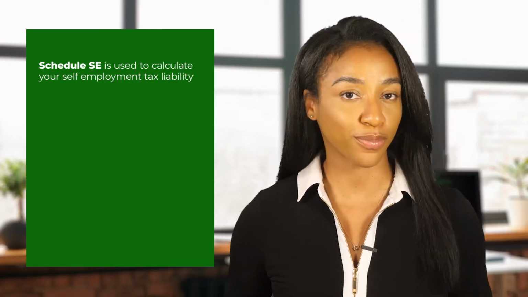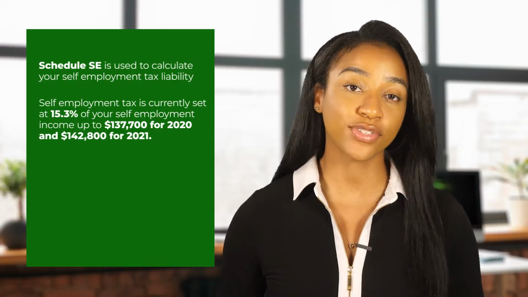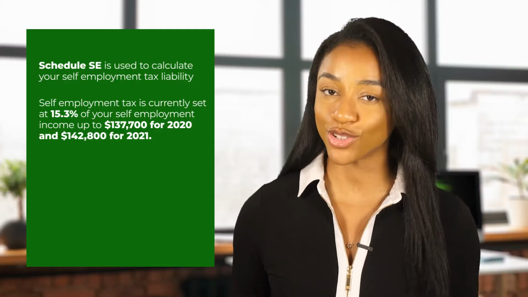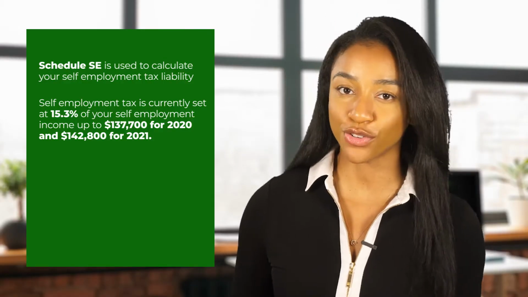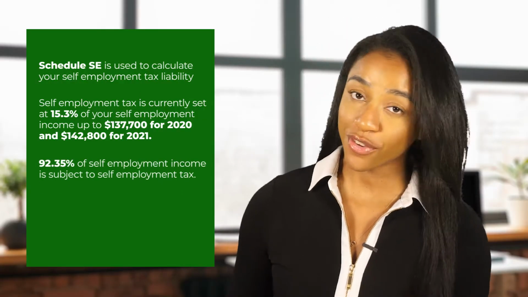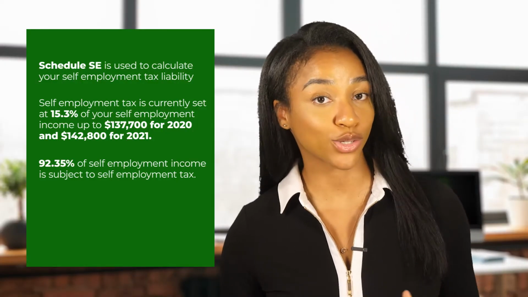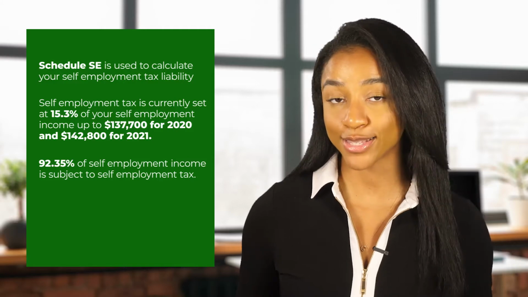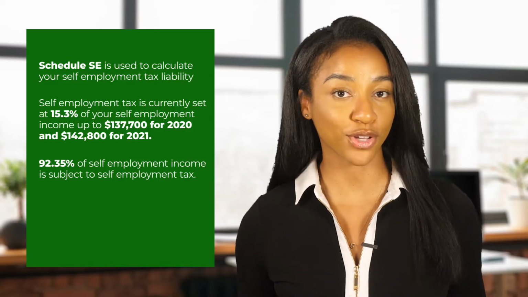Schedule SE for self-employment. Self-employment tax is currently set at 15.3% of your self-employment income up to $137,700 for 2020, or up to $142,800 for 2021. However, only 92.35% of self-employment income is subject to self-employment tax. So after subtracting all of your contractor expenses from your contractor income, you would owe self-employment tax on 92.35% of what is left over. For example, if you received $100,000 in revenue and had $40,000 in expenses, that would leave you with $60,000 of self-employment income left over.